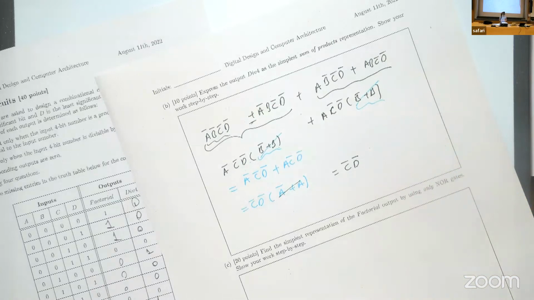If you cannot find a simplified solution, and if you are not sure that what you found is the simplest one, you can use Karnaugh maps. But I think for this solution, it's very straightforward. Once you come to C naught, D naught, it's very obvious that you cannot simplify it further. So Karnaugh maps would be a waste of time.